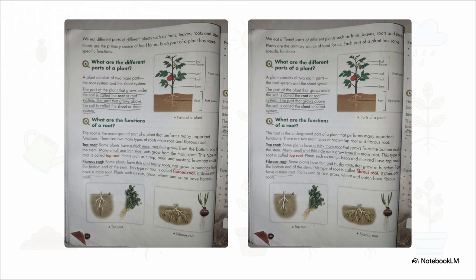Now check out the right side, the fibrous root. Totally different vibe, right? It's thin, it's bushy, and it grows in massive bunches right from the base of the stem. There's no main center root here at all. Grass, wheat, and onions use this wide-spreading fibrous strategy.